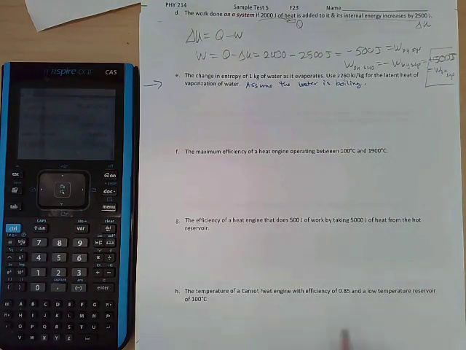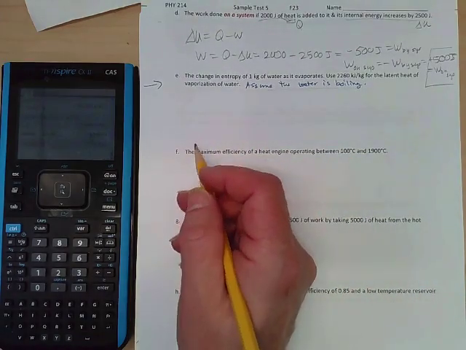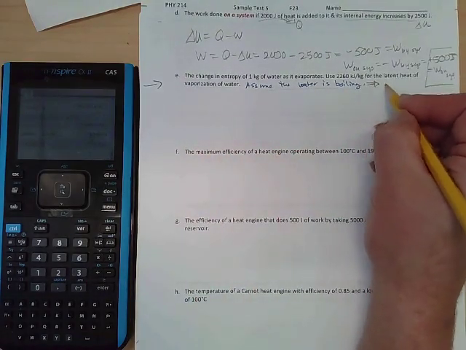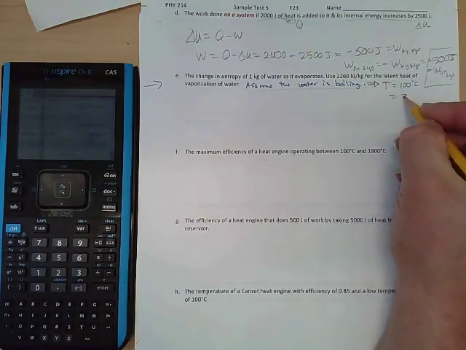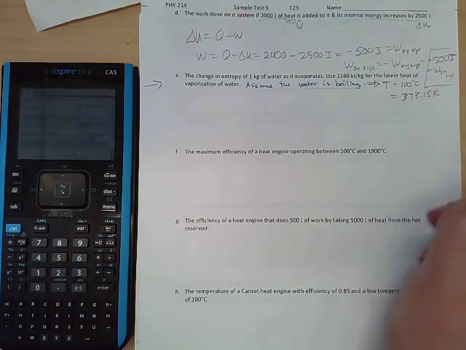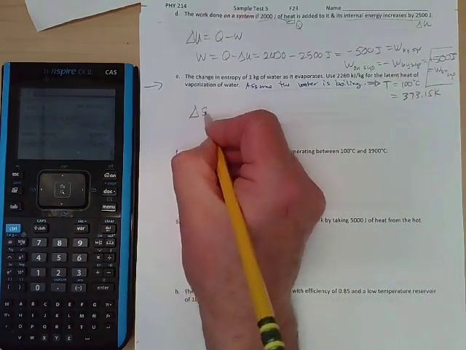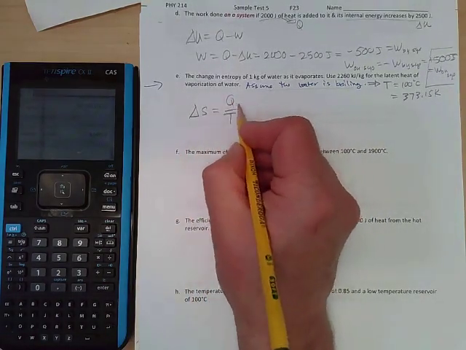All right. Part E, find the change in entropy of 1 kilogram of water as it evaporates. Use 2260 kilojoules per kilogram for the latent heat of vaporization of water. And then we'll assume that this is boiling water, so that this tells us then the temperature is 100 degrees Celsius, right? Which is going to be 373.15 Kelvin. All right, so just remembering the entropy equation, delta S is Q over T.